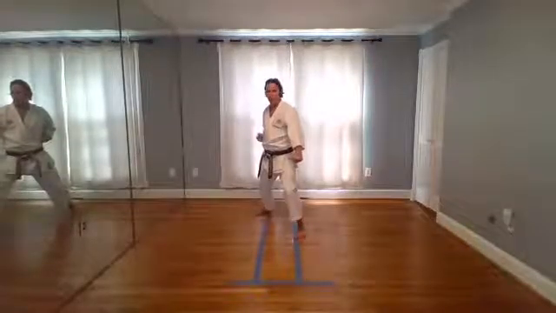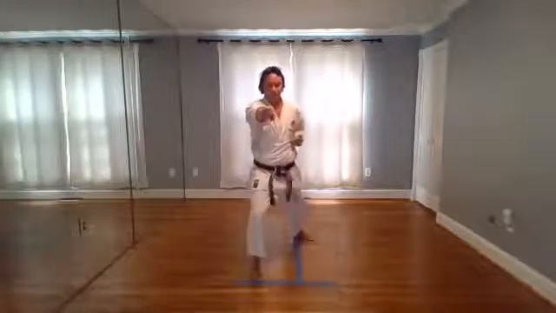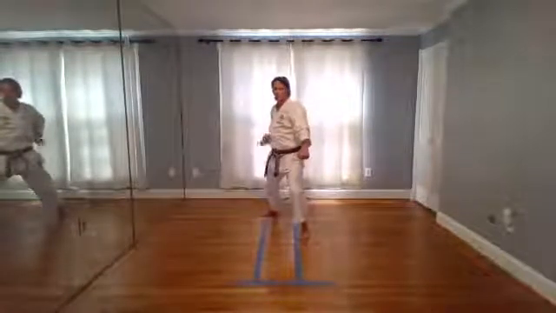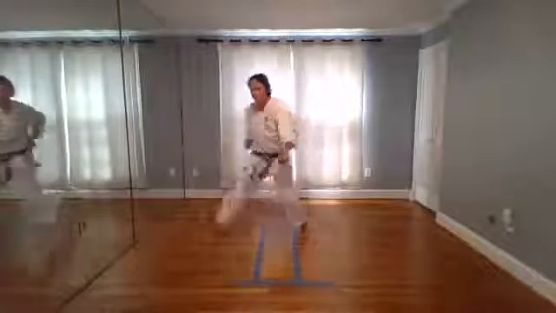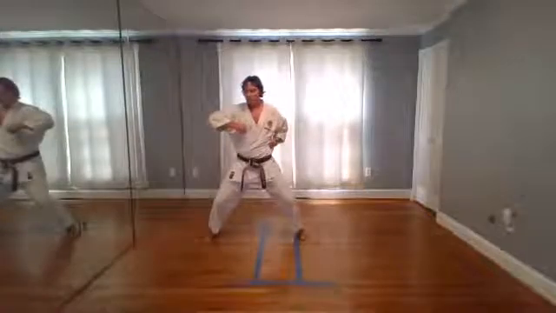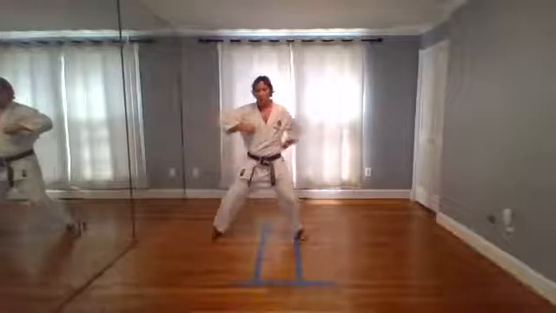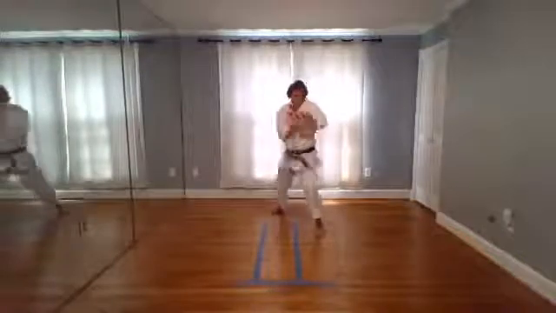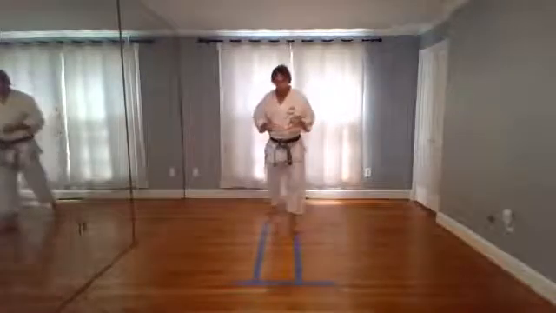So oizuki first. Ich. Good. Back gedan barai. Ni. Good. Rolling out. Kiba. San. Age uchi, shi. Good. From here, low, kokutsu, go. Gyakuzuki, roku. Gedan barai. Very good.